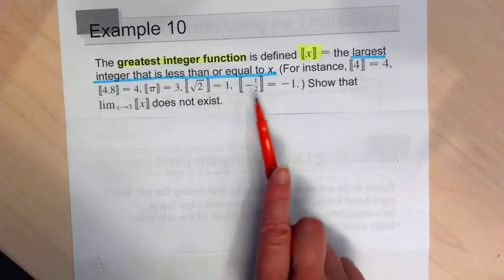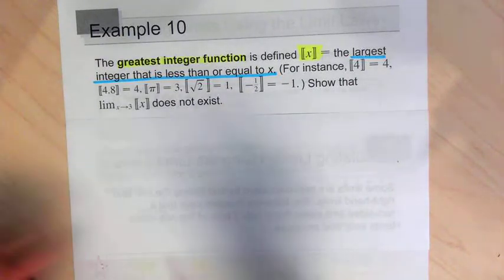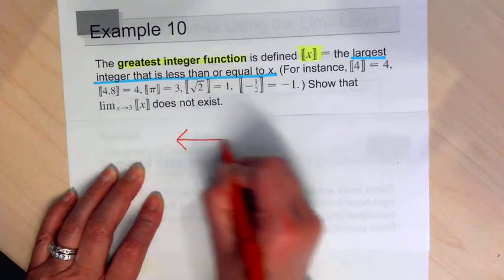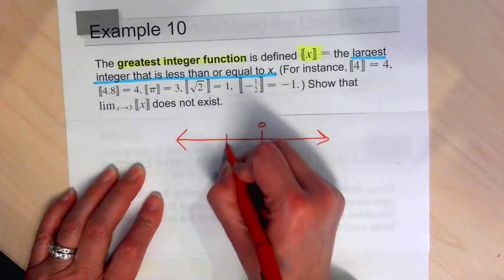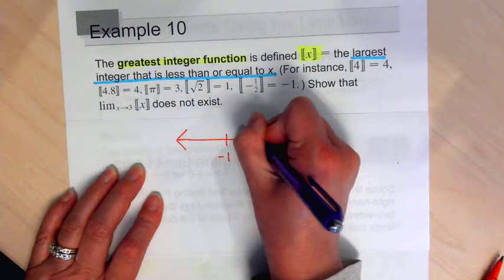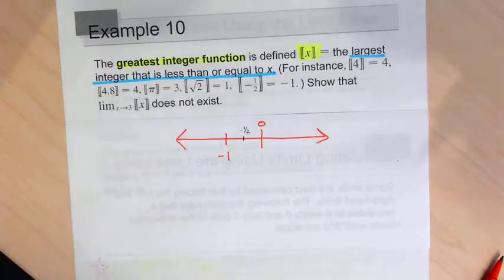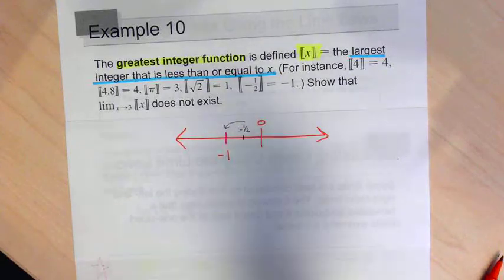Negative 1/2. If we rounded down, oh, you've got to be careful when you're looking at negatives. So look at this, just if you're thrown off by that negative. If we put that here, and we're going to round down, you see we're always rounding to the left. We're always rounding down.